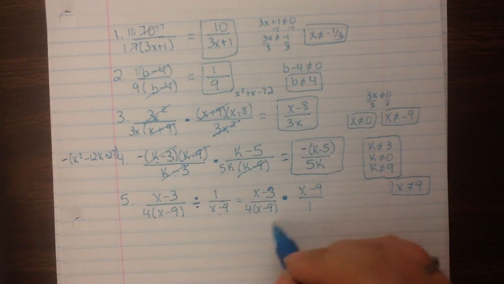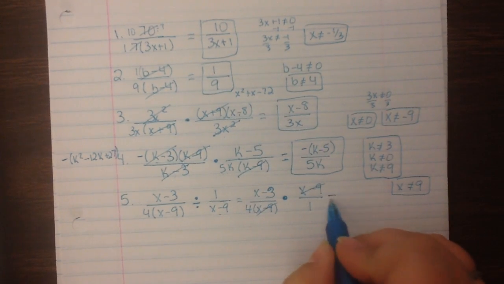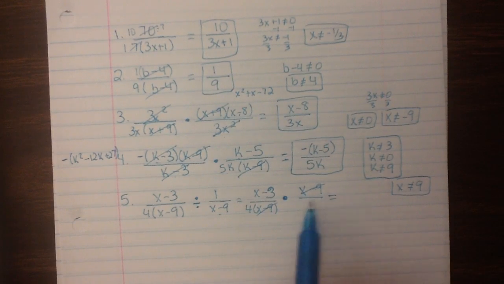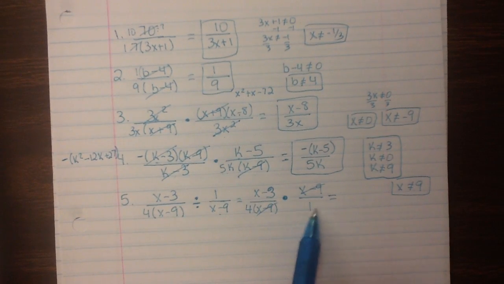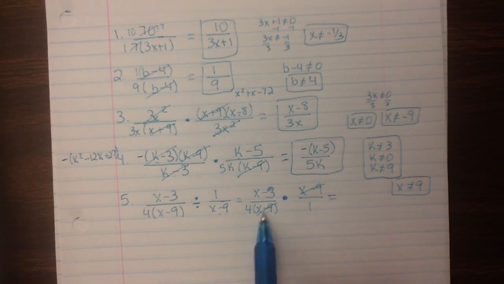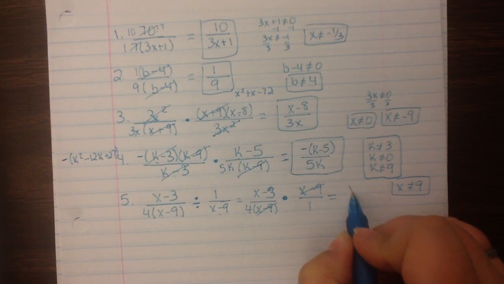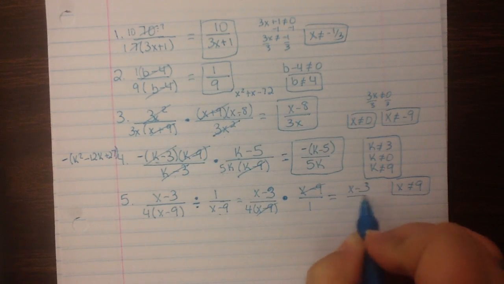So now is when I'm allowed to cancel. And before you cancel, you need to look at the second denominator and see if there are any new excluded values. If there are, you need to list them. There are not in this problem because I don't have any variables in my denominator, so I can cancel and then write my final answer.